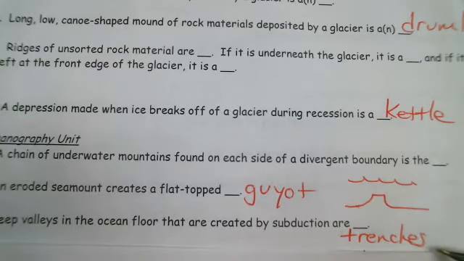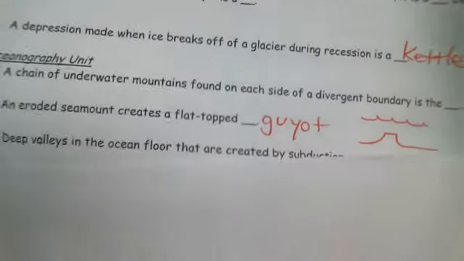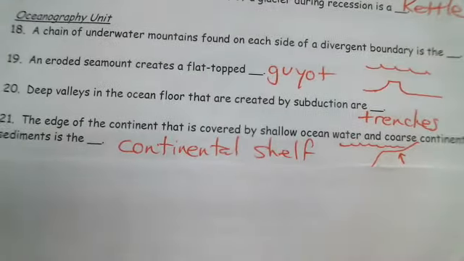Number 20, deep valleys in the ocean floor are created by subduction. Those are called trenches. Those are the deepest parts of the ocean. Number 21, the edge of a continent that's covered by shallow water and coarse sediments is the continental shelf.